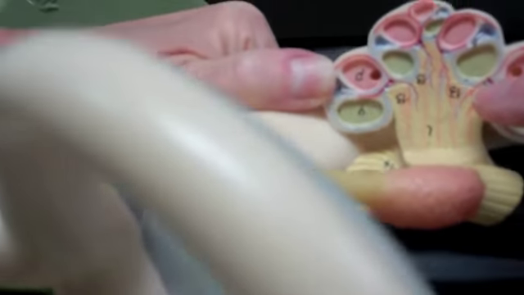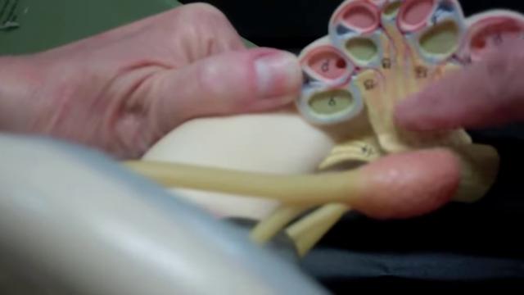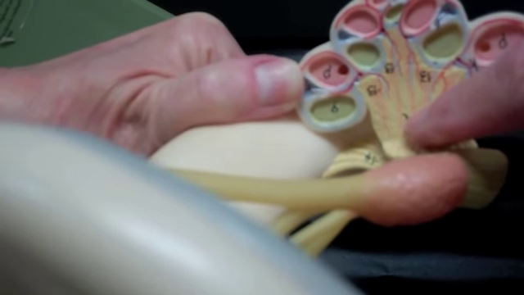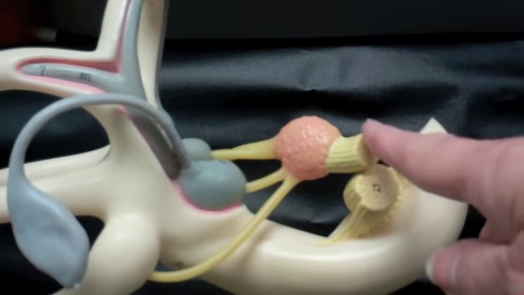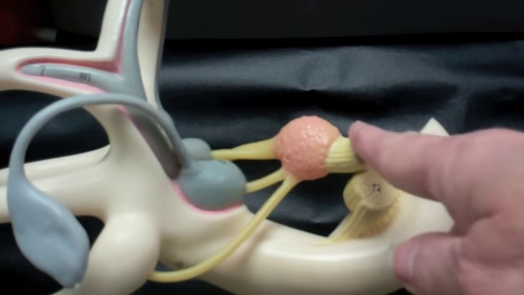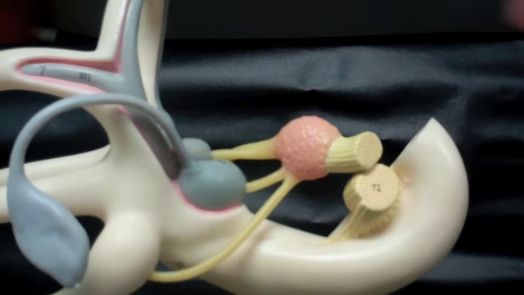You see them repeating. See the cochlear part of cranial nerve 8 leading from the cochlea and joining the vestibular part of 8 coming from the vestibular apparatus.